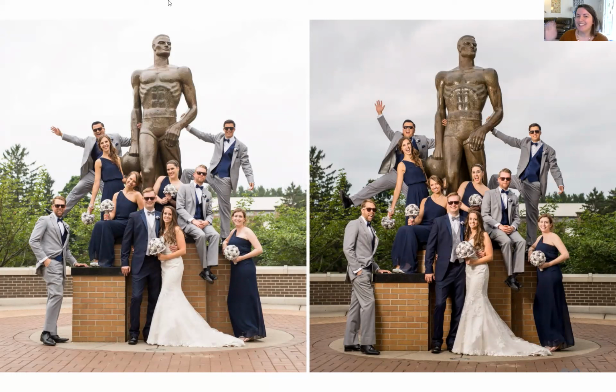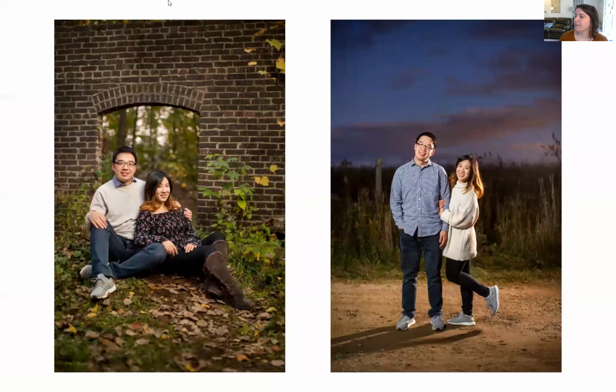So even in this scenario, you can feel confident, you can feel comfortable, you can bust out this picture and leave and get an image straight out of camera, like the one on the right there, that you can feel confident about. We also talked about just having those options.